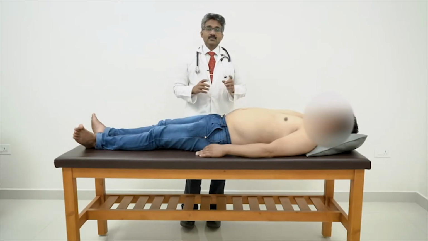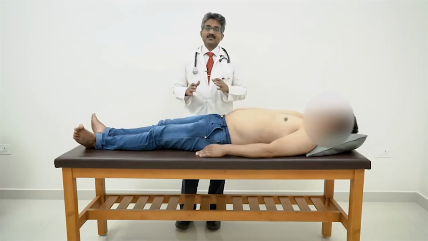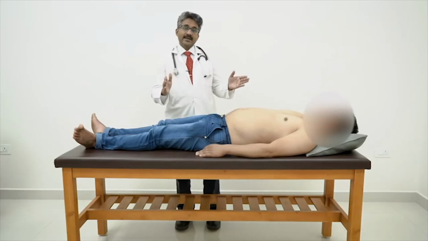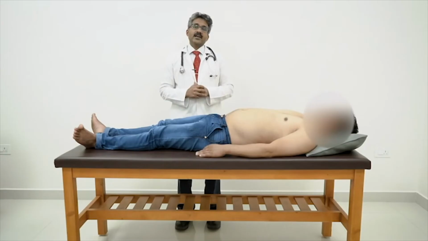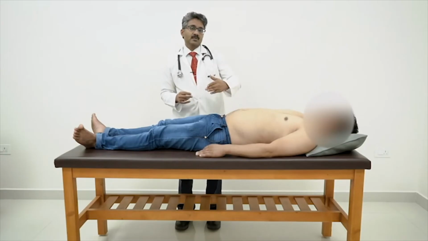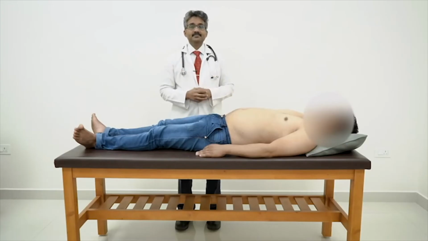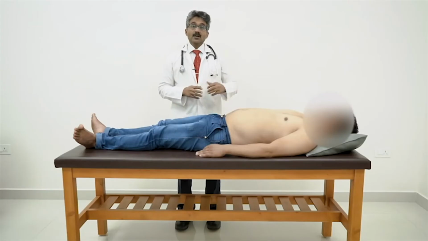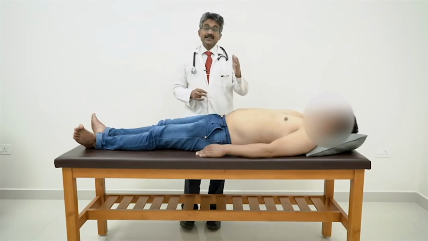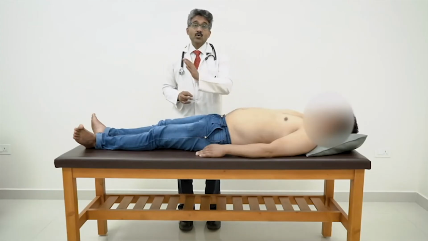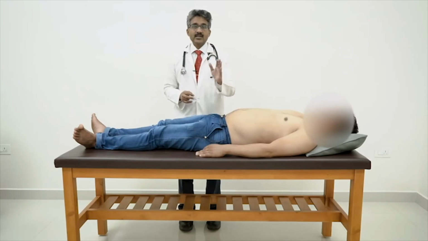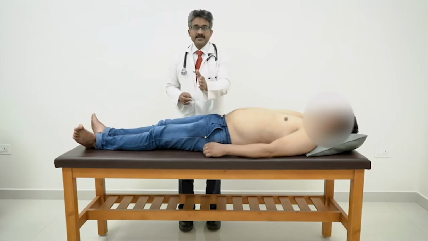Then after Valsalva maneuver, exercise. You have two exercises, isotonic and isometric. Isotonic is running. Isometric is hand grip, lifting weight. Both isotonic and isometric exercise will increase the murmur in all stenotic murmurs, aortic stenosis and mitral stenosis.